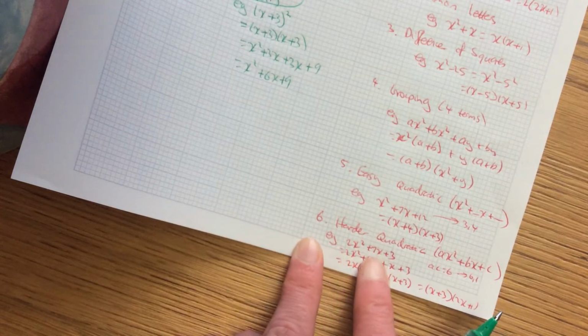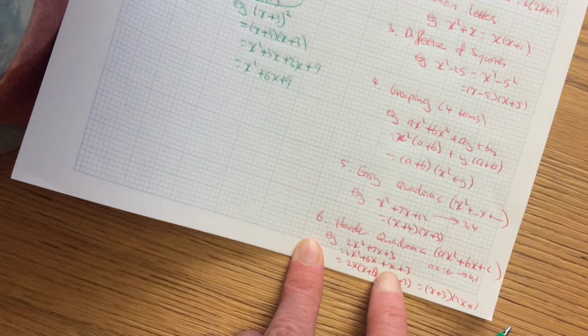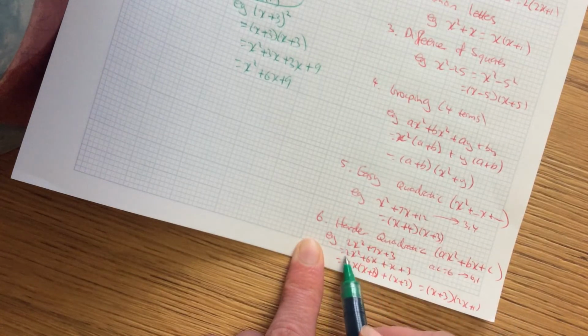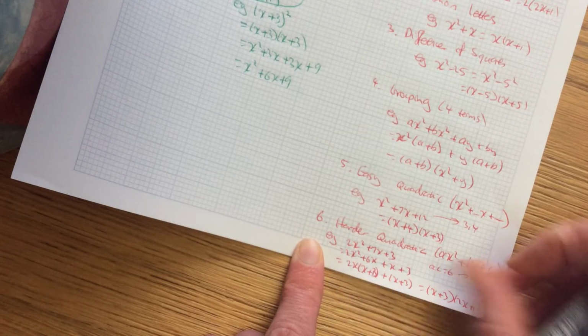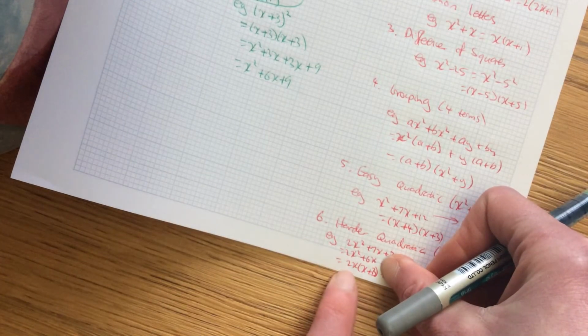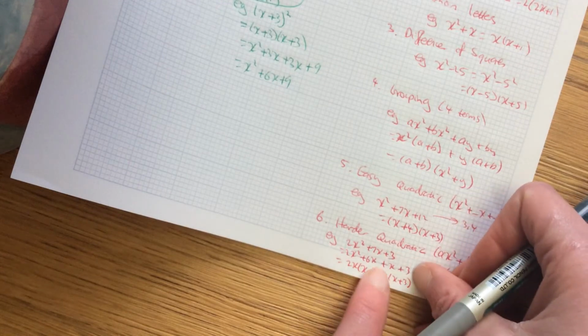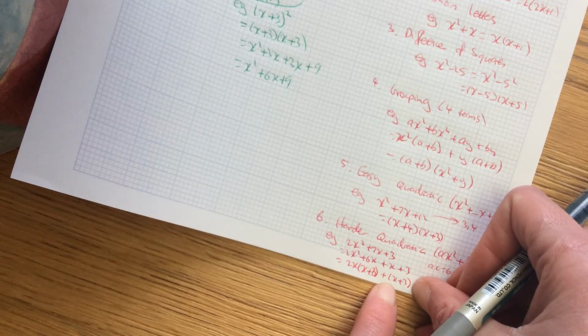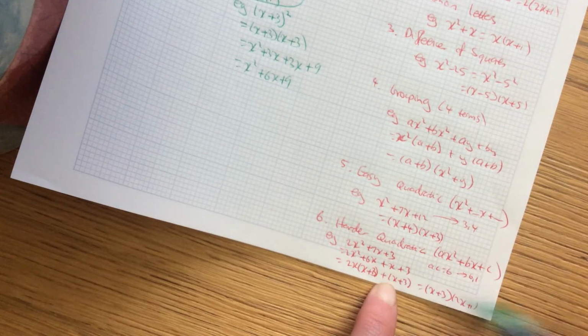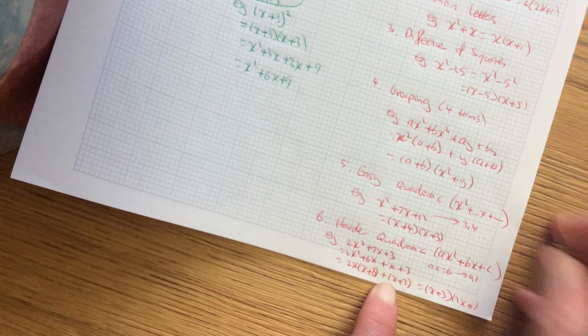So I rewrite my 7x as 6x add x. Look at the first two. Factorise the first two, giving you 2x, x plus 3. Nothing factorises in the second two, so just put a bracket around it. Brackets are the same, pull it out, and you're left with 2x add 1.